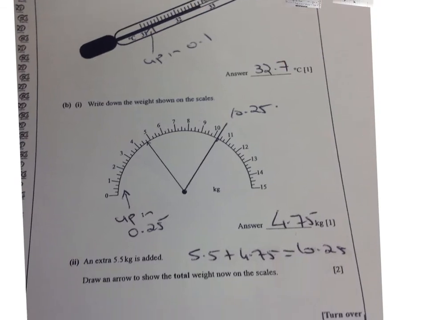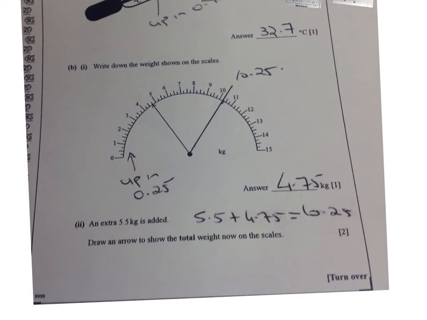Okay, part B, write down the weight shown on the scales. Again, let them know that you know what it's going up in. That's 0, that's 1. So they're going up in 0.25s. Okay, so you find your way around and you realise that's 4.75, which is here. Use your calculator to add on 3.5 onto that to give you an answer of 10.25, and that gives you that number there. Okay, again, very important to show the examiner you know what each one of those is going up in.